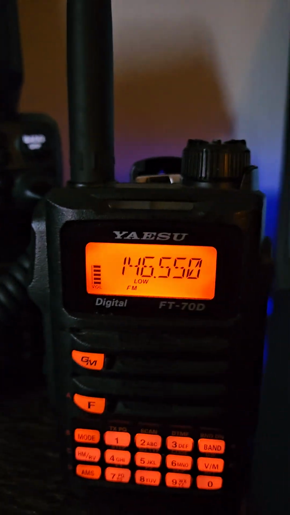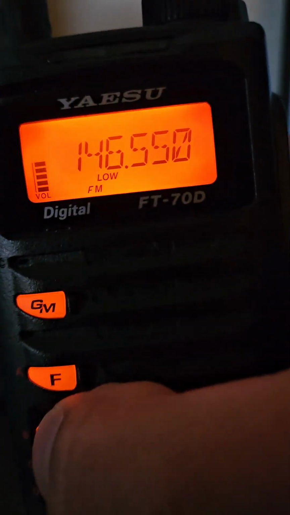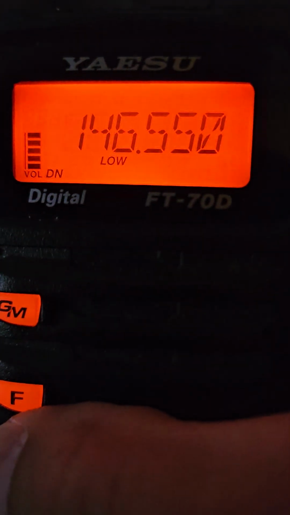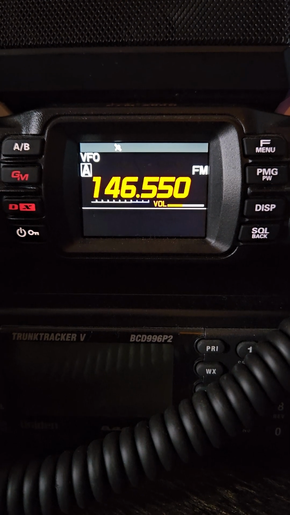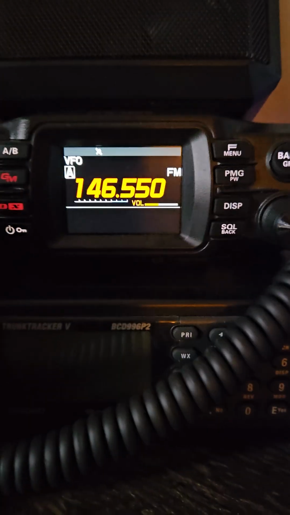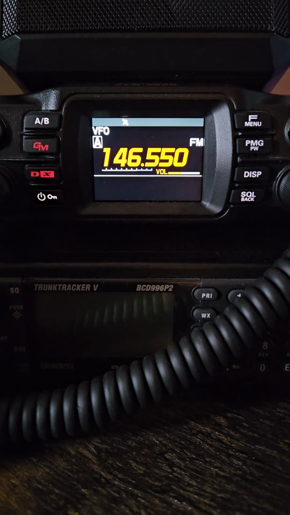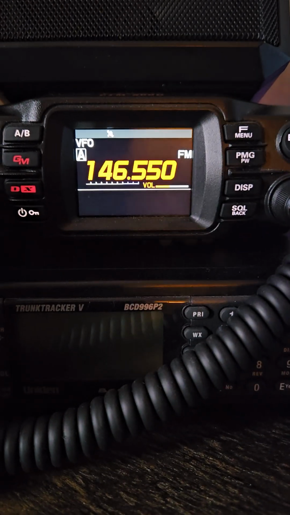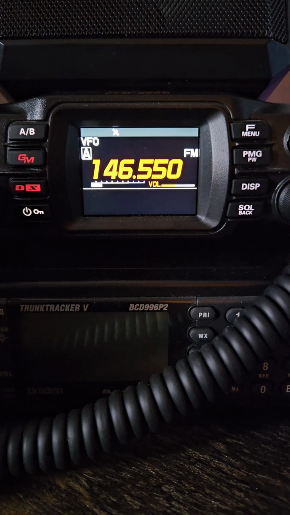Okay, to give a little demonstration of what I'm talking about, if I put this radio into digital, DN, and I'm on the same frequency as the FT-200, and I key up, you'll hear the digital noise. Of course, moving it back to FM, you will hear my voice. Test, test.